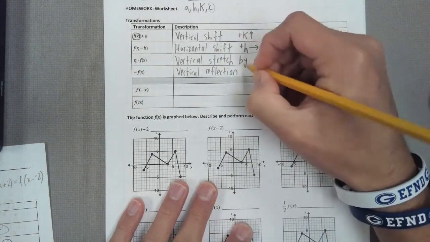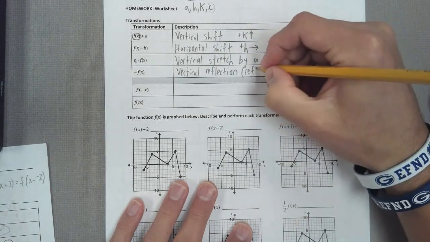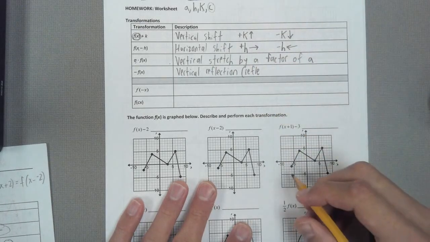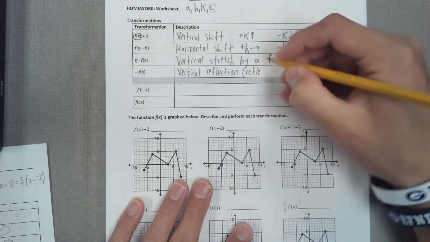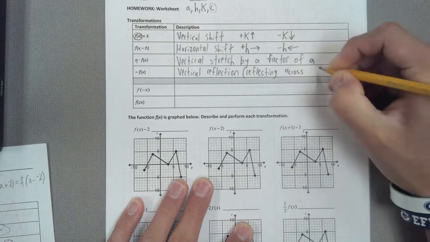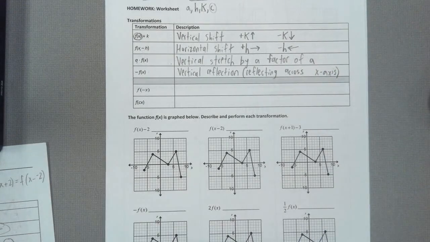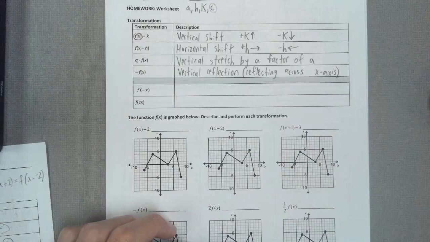In other words, if we're reflecting vertically, we've got to think about what axis we are reflecting across. Well, in this case, we're going to be reflecting across the x-axis. And again, we'll look at examples. We're going to look at how this works later, but we need to establish the rules first.